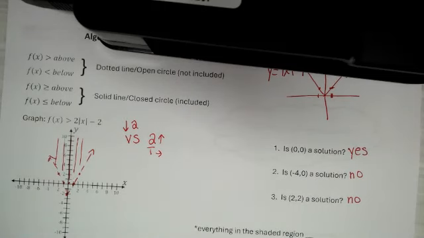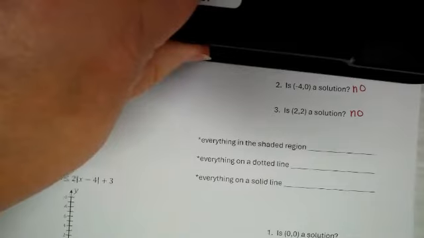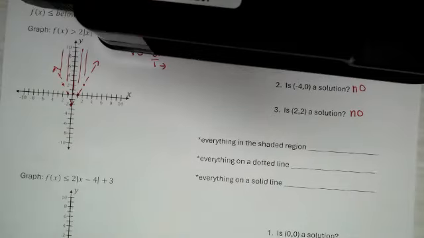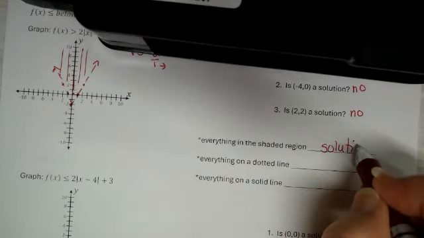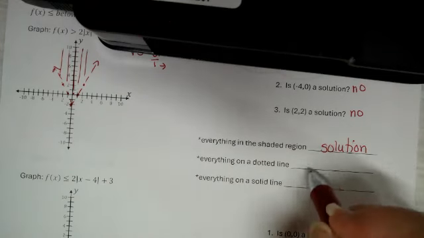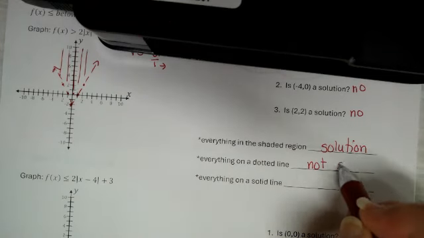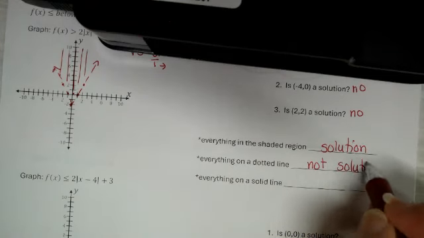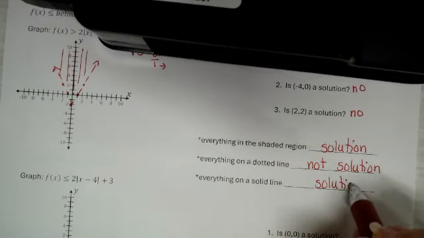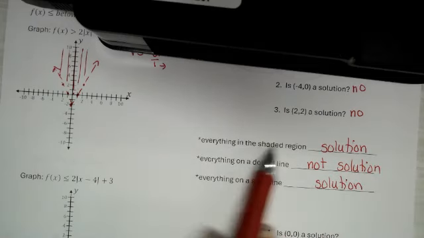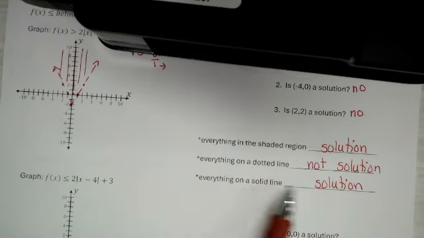Oh, we have a couple of notes here. Everything in the shaded region is part of the solution. Everything on the dotted line is not part of the solution. Everything on a solid line would be part of the solution. So anything that's shaded is part of the answer. If it's on a solid line, it's the answer. If it's on a dotted line, it is not part of the answer.